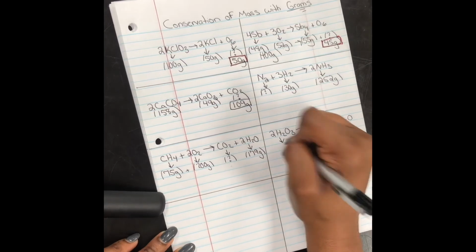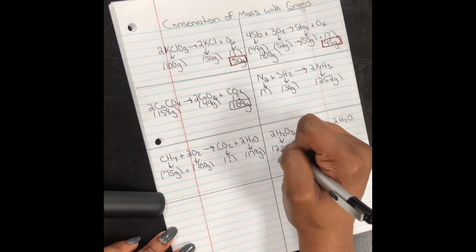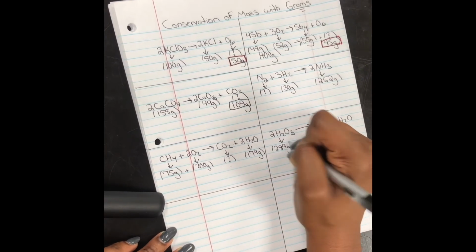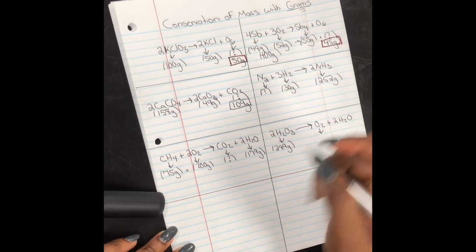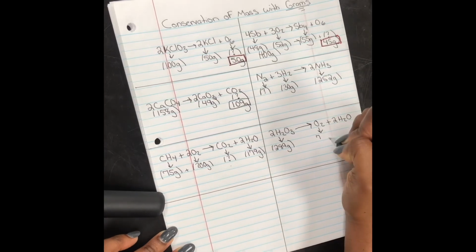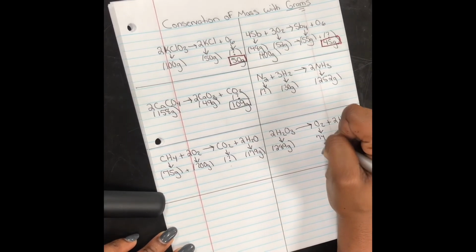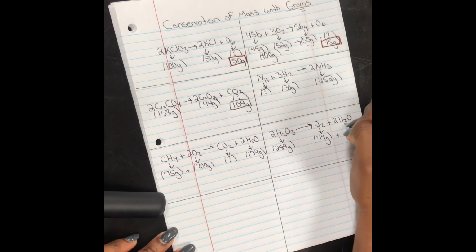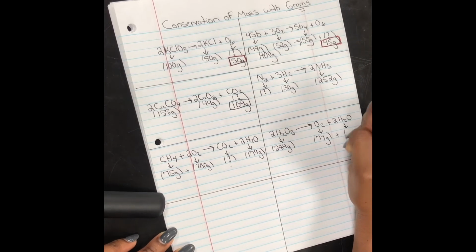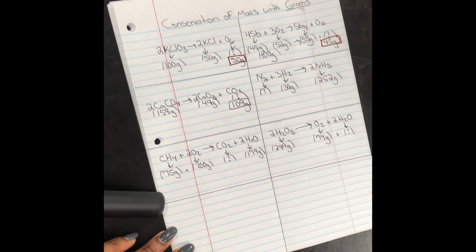They provide you, we have 289 grams. This portion right here, our oxygen, that's 74 grams. Plus our missing link. What could this one be?